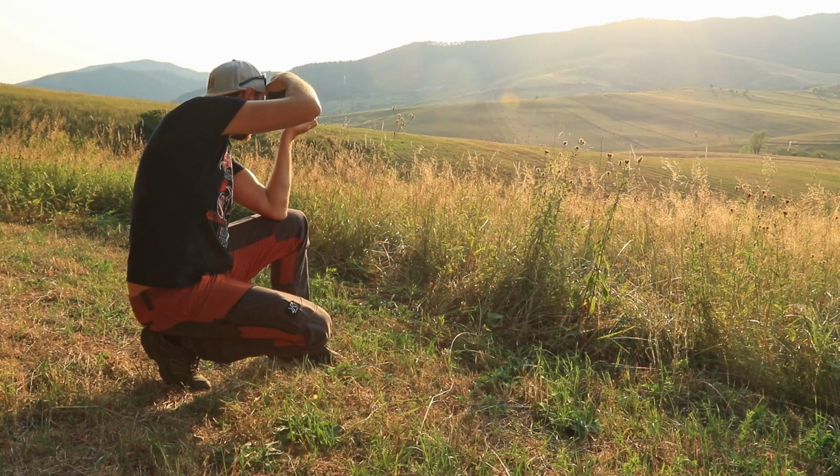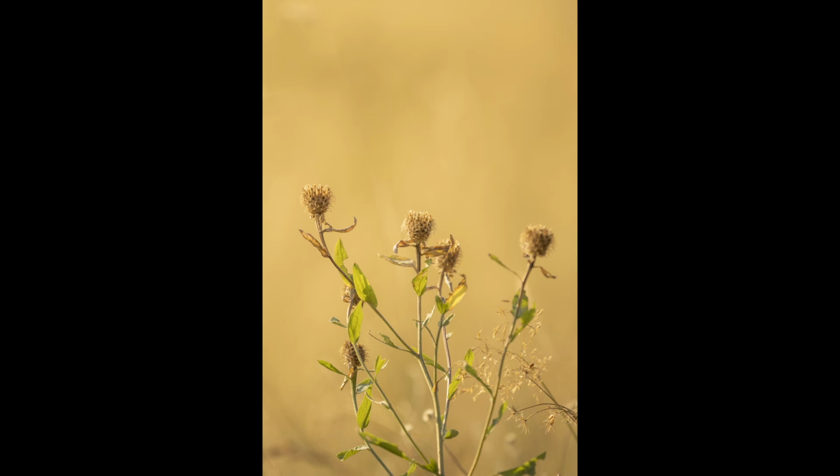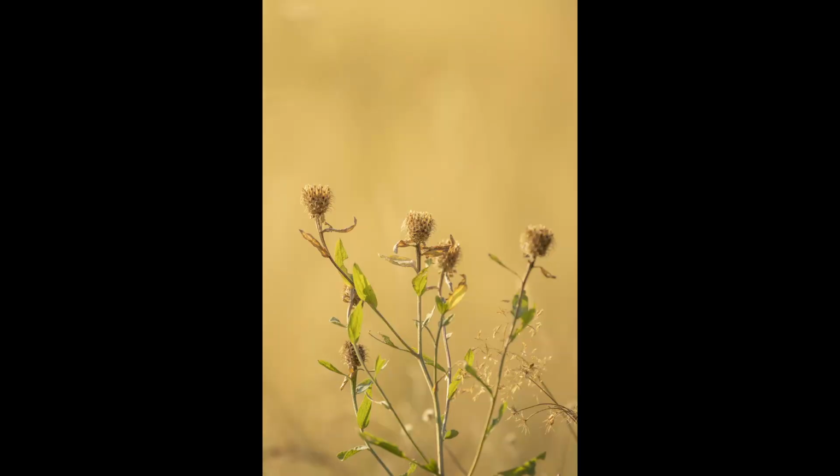Tip number 4, fill the frame with the plant or with the flower. You can think of it as a portrait shot, and don't make the mistake of focusing with the center point of your camera and then having the entire upper part of the photo empty with nothing in it.